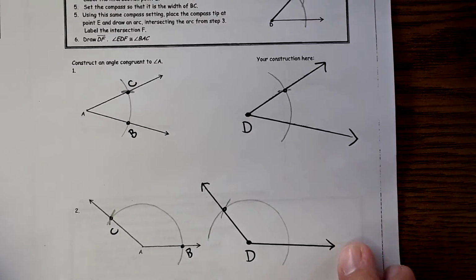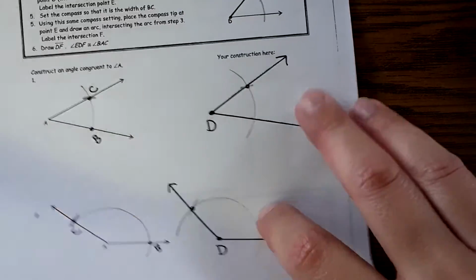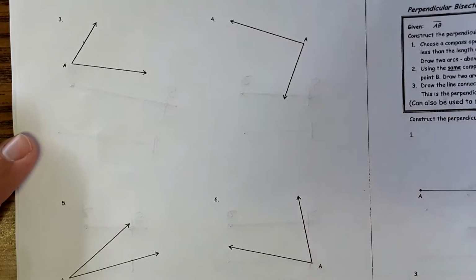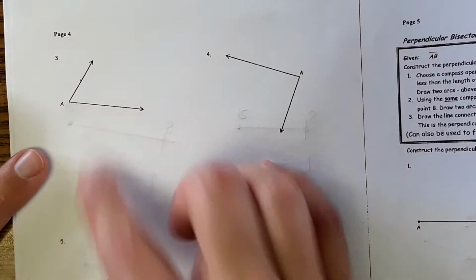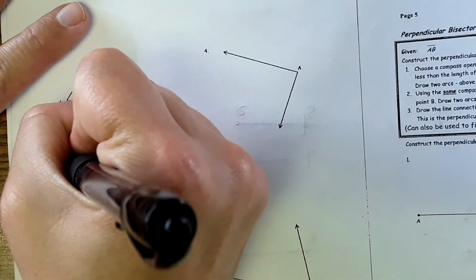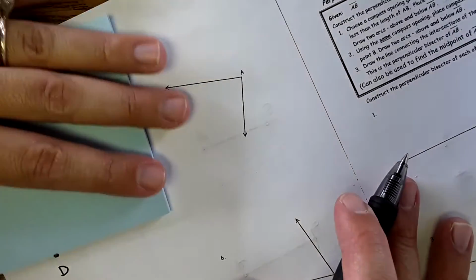I'm going to flip to the next page. The next page is continuing to practice this. So if you're still trying to get the hang of congruent angles, that's okay. We have more practice right here. So for these four, we're going to make congruent angles to the originals, starting with point D. Make a ray.